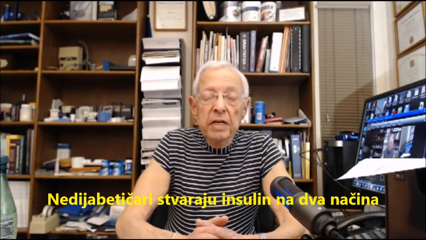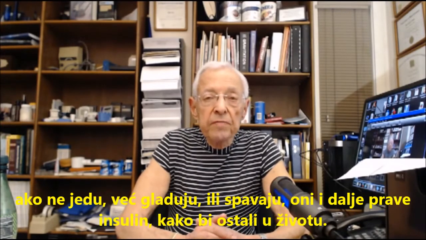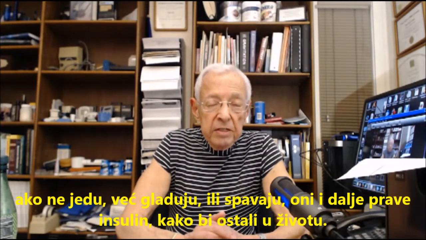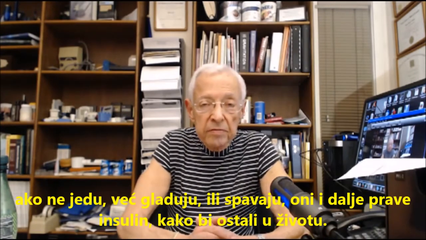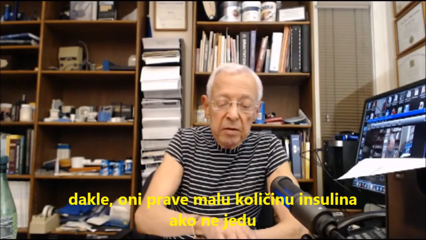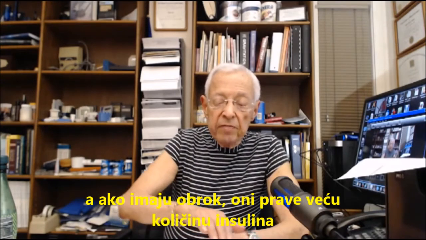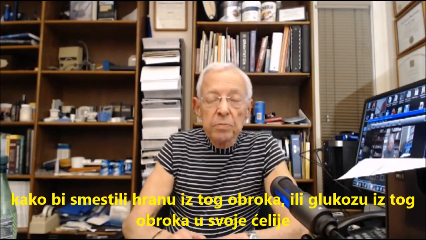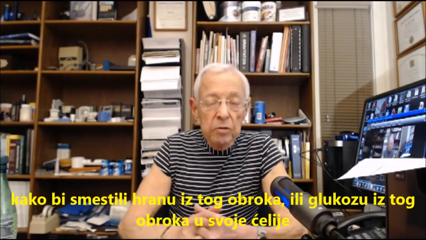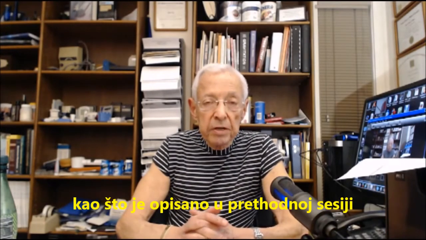Now, non-diabetics make insulin two ways. If they're not eating, if they're fasting or sleeping, they still make insulin in order to stay alive. So they make a low level of insulin if they're not eating, and if they have a meal, they make a larger amount of insulin to put the food from that meal, or the glucose from that meal, into their cells, as described in the prior session.